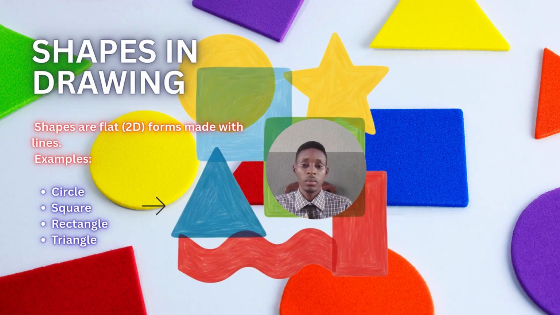No form. It's just a flat face. Just like your picture frames, those are in 2D forms. Your picture frames, your portraits, those are in 2D forms. Okay, so that's what we're looking at now, the shapes.